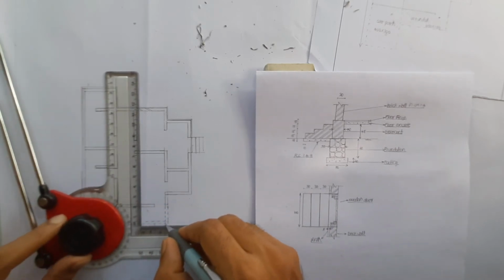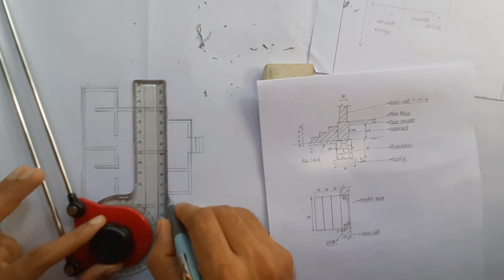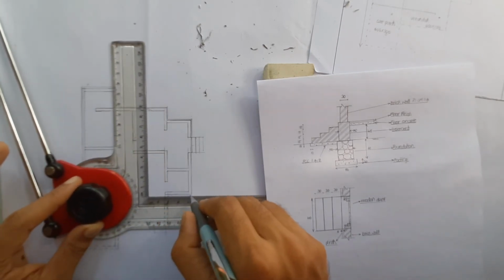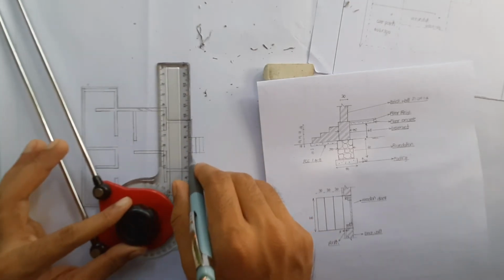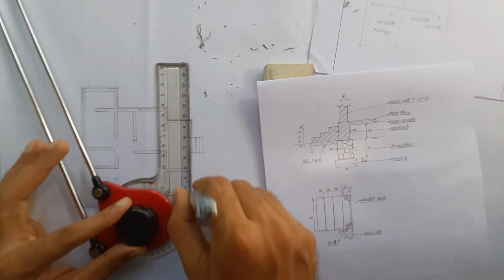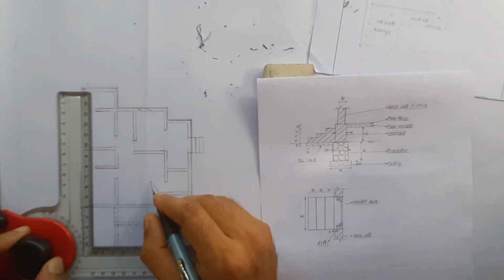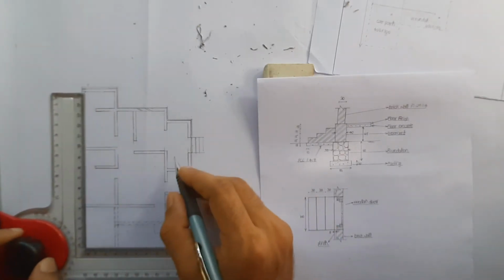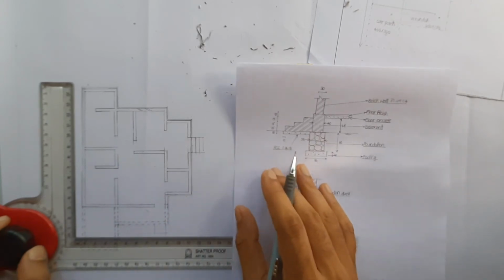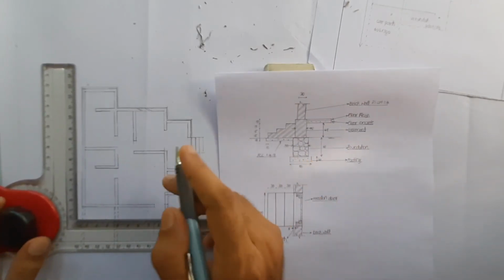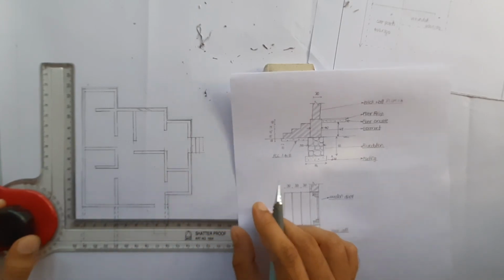Okay, and the plinth will go like this. So in that way it will cover the entire building. Okay, so after that you should hatch everywhere, you should draw the plinth. Then after that, what you should do is you should make the top slab onto my picture.